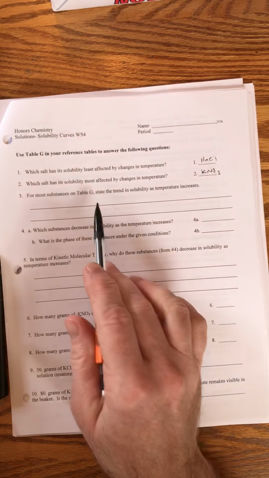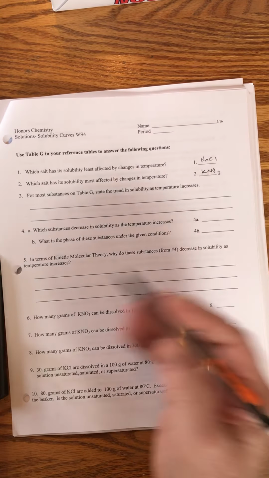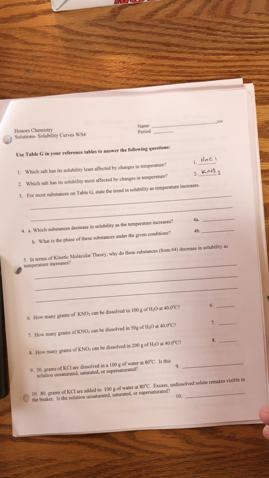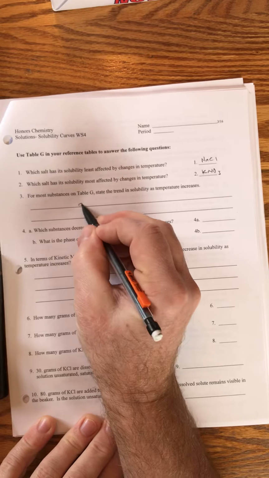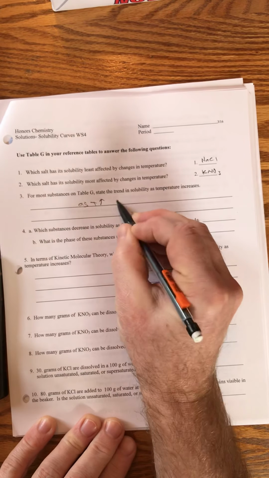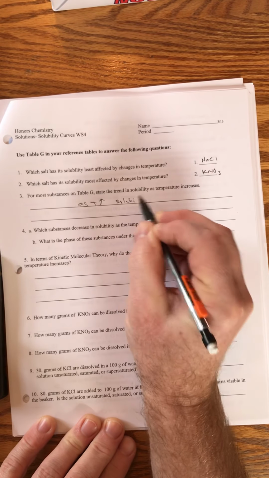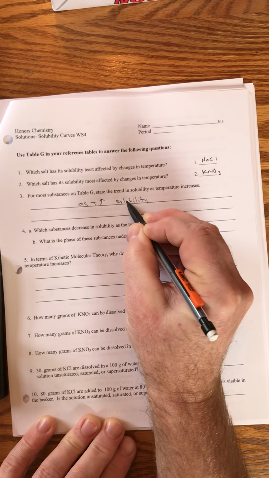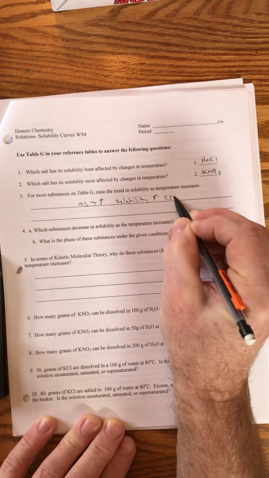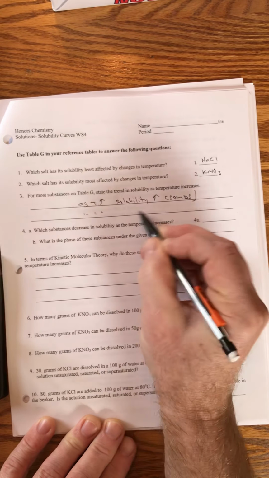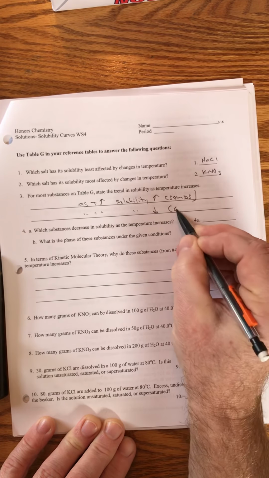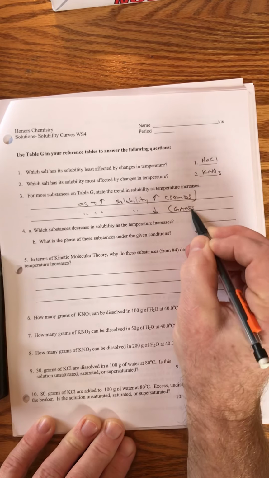For substances on Table G, state the trend in solubility. We said solids increase as temperature goes up, gases decrease. As temperature increases, solubility increases. That's true for solids. As temperature increases, solubility decreases for gases.